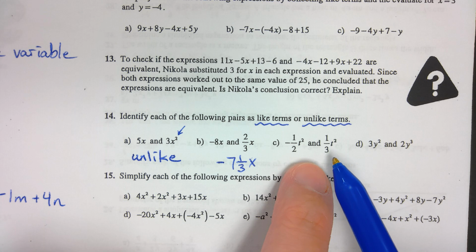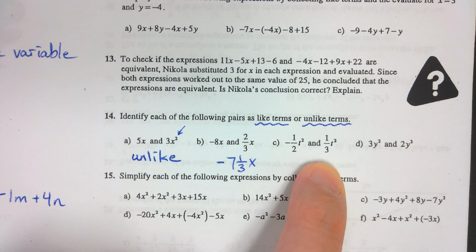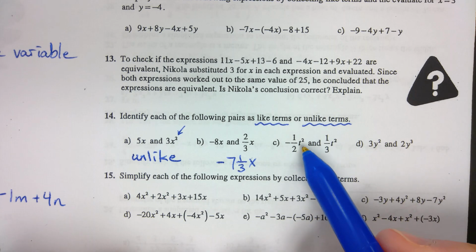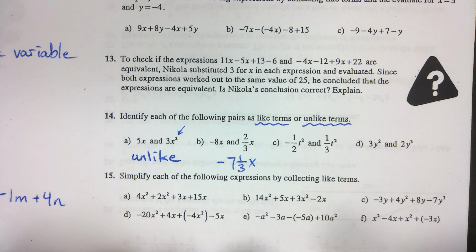Are these like terms? Who says yes, they are like terms? Who says no, they're not like terms? Okay, so last time I checked, I had about 25 people in the classroom. I saw 2 hands. Let's try that again. Who says these are like terms? Thank you. Okay, so yes, they are like terms because both of them are t-squares.